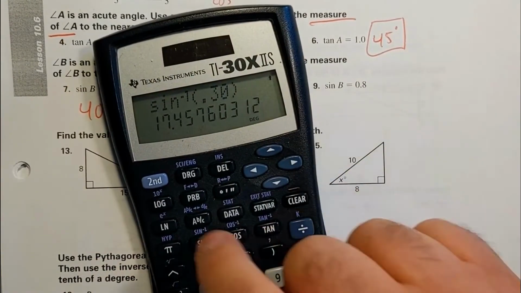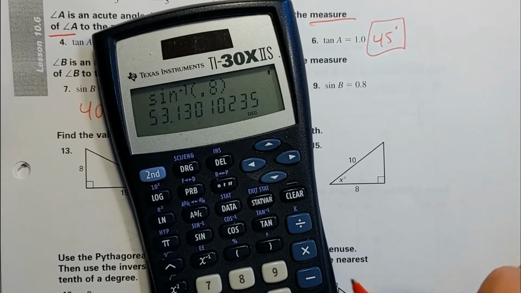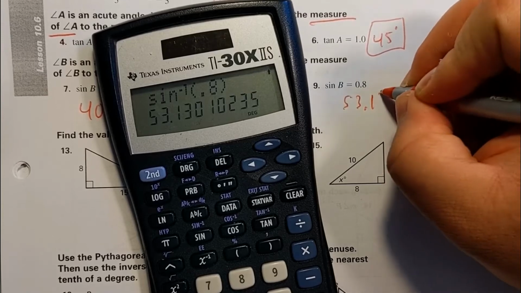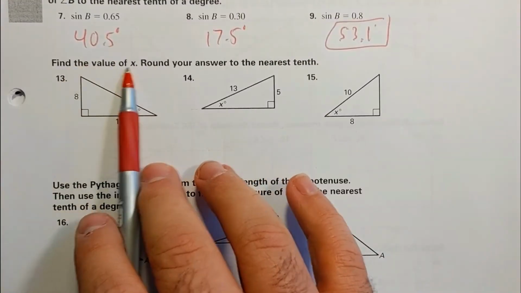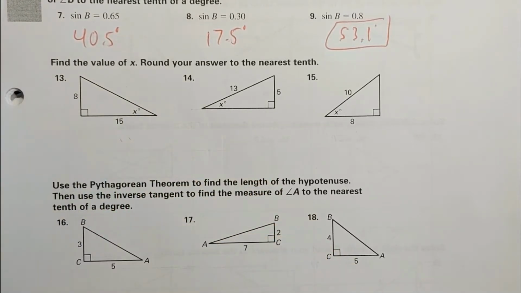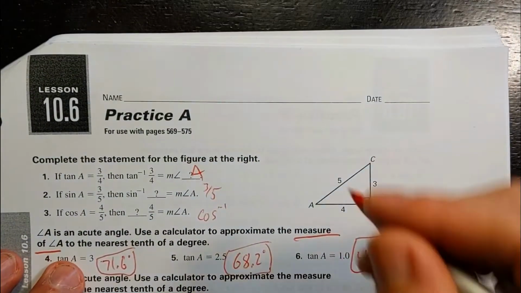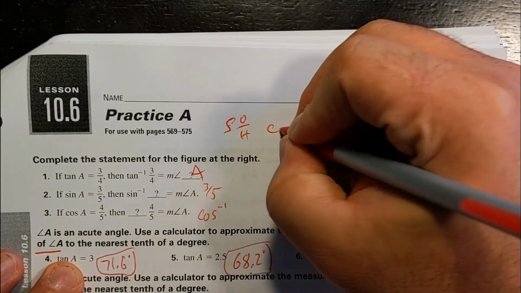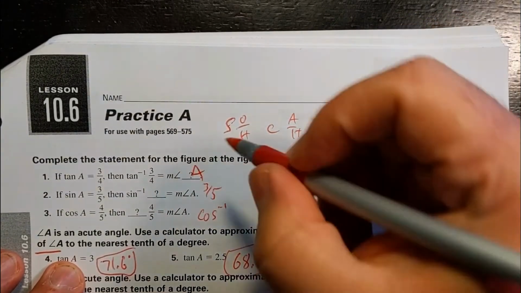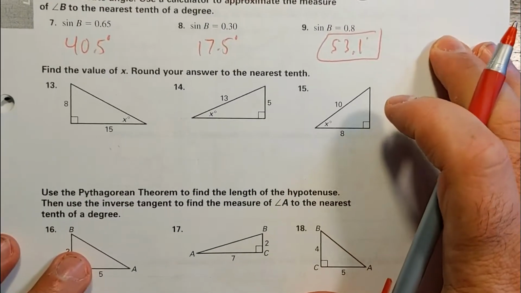And then the last one, inverse sine of 0.8 is 53.1. So angle B would be 53.1 degrees. Over here it says find the value of x. So this is where you're looking for the angle, knowing 2 of the sides. So you have to figure out, is it going to be sine, cosine, or tangent? So we're going to go back to writing SOH CAH TOA. And that's going to help us to remember if it's sine or cosine or tangent for these problems.